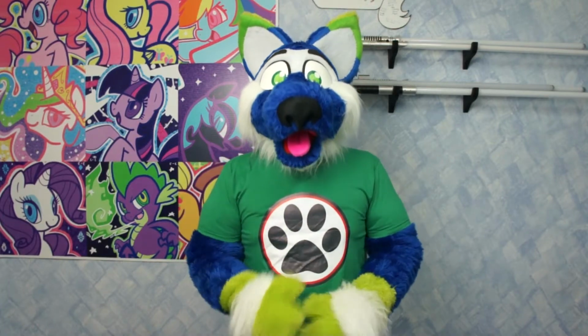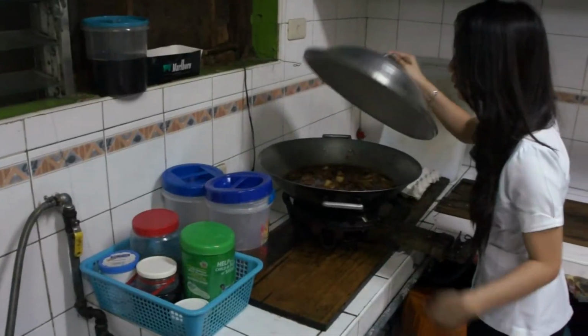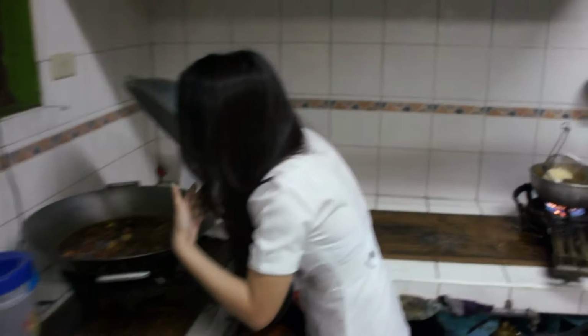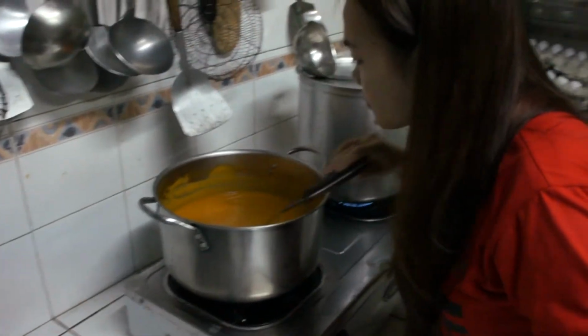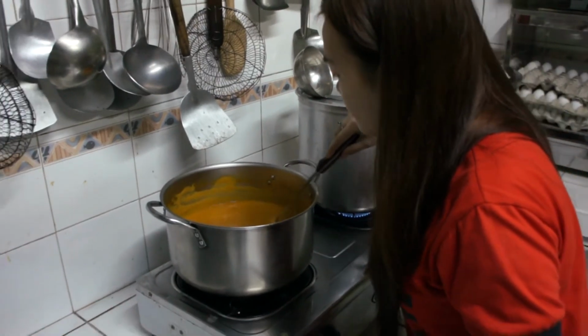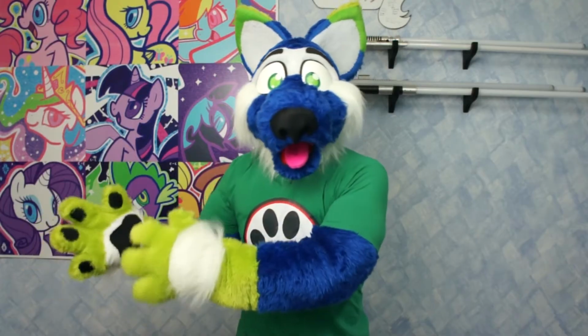Now, if there's a kitchen, then there has to be a cook. Just as the cook prepares the food, so does the ribosome. But instead of cooking up food, they cook up proteins. I hope you're not a vegetarian because that is bad news for you.